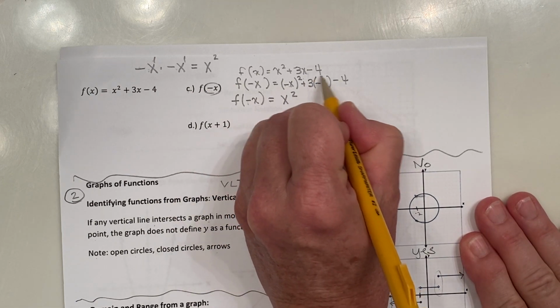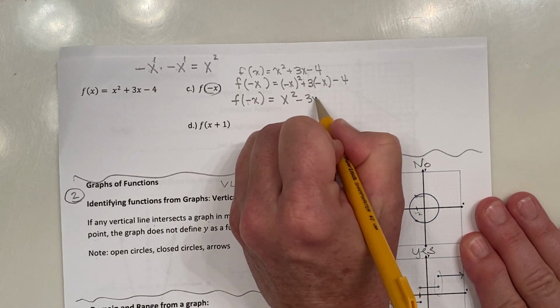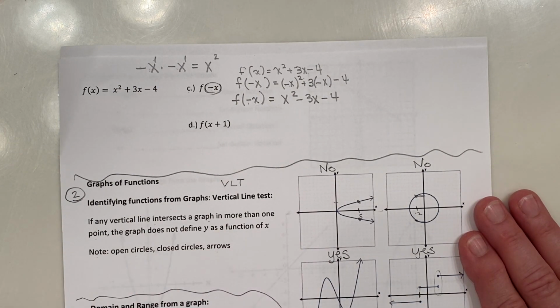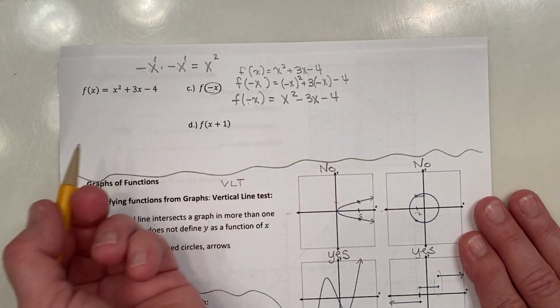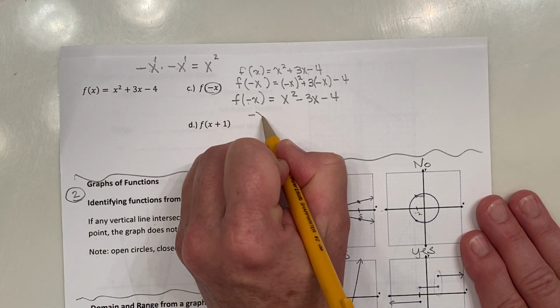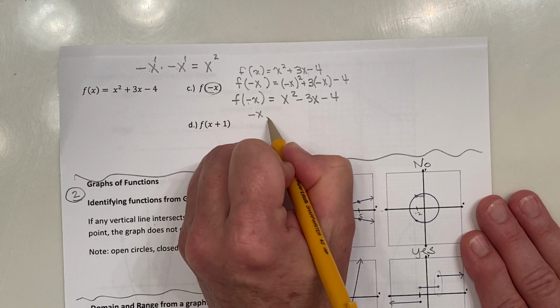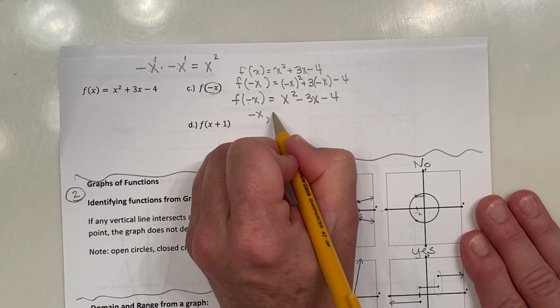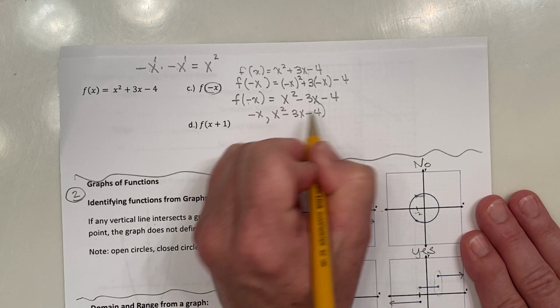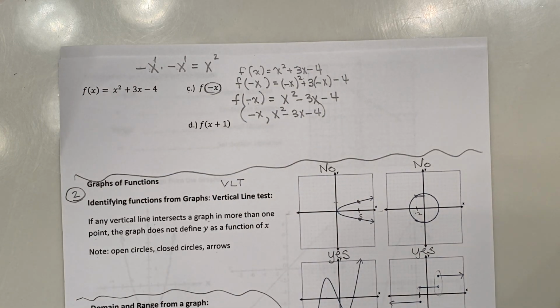Now let's do this multiplication. That's just -3x, and then I have -4. I'm finished with this problem. I have no values for x, so I'm done. If I wanted to write this in ordered pair form, it would be -x, comma, and then all of this would have to be my output, whatever my y is. So this would be the ordered pair format of that ugly problem.